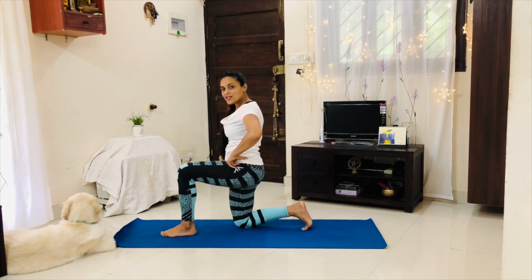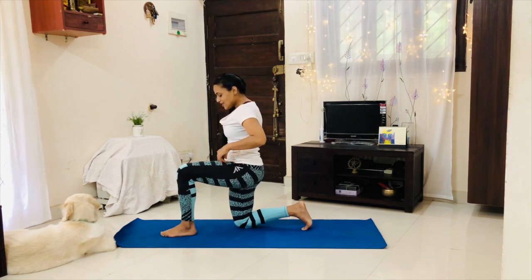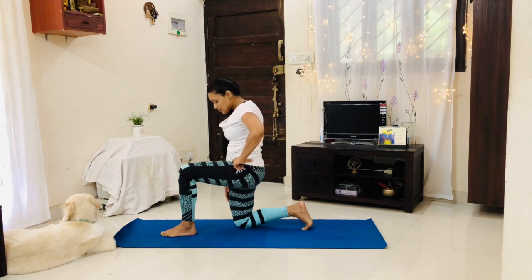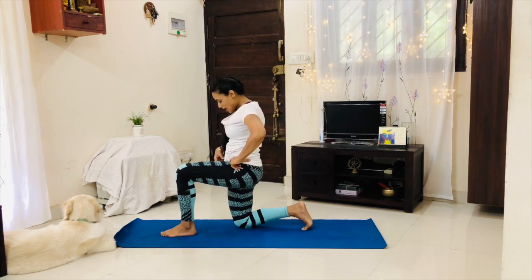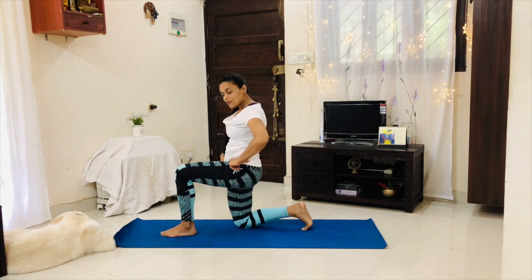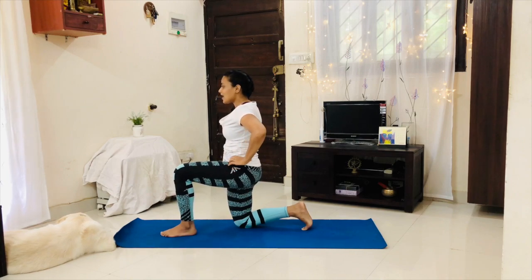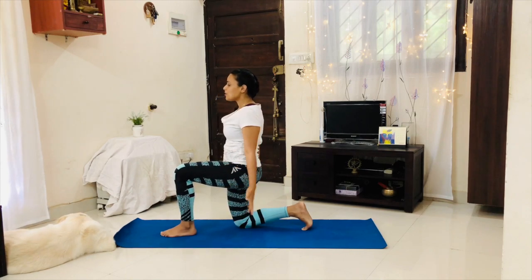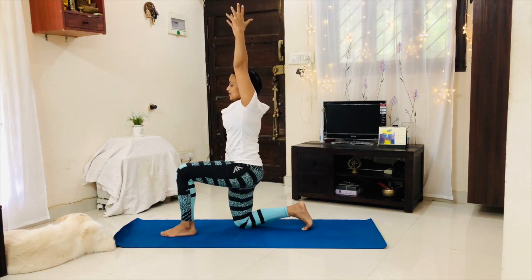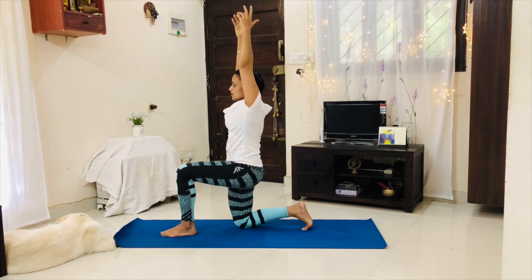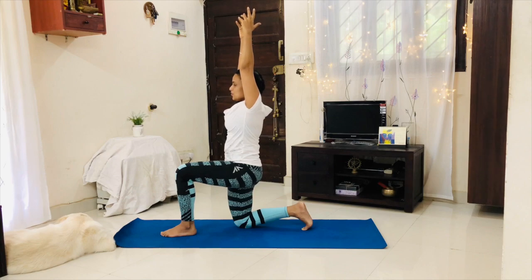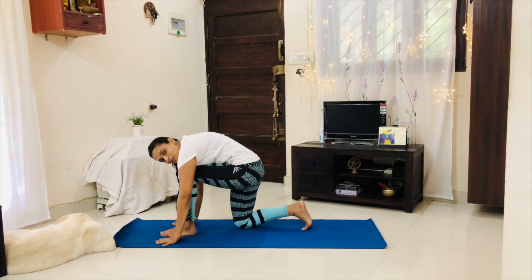We are trying to stretch the psoas and the quads. Tuck your pelvis slightly in, you will feel a stretch on the quads muscles as well as on the hip flexors here on the right side. Stay here and breathe for 5 and keep your palms up for added stretch. 4, keep breathing. 3, 2, and 1. Very gently. Bring the palms down on the floor.